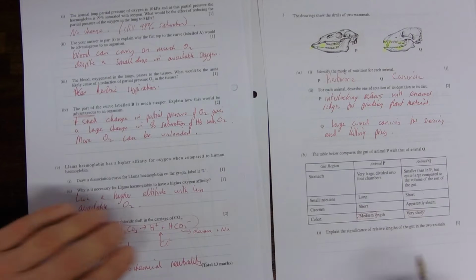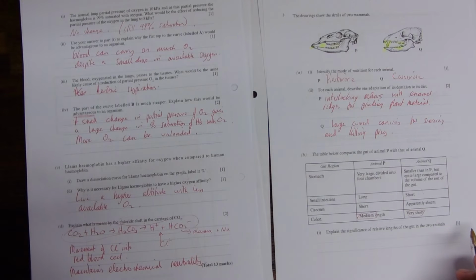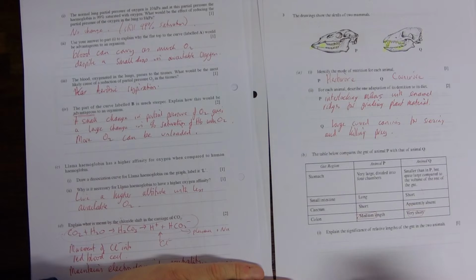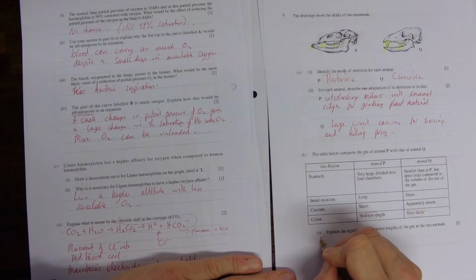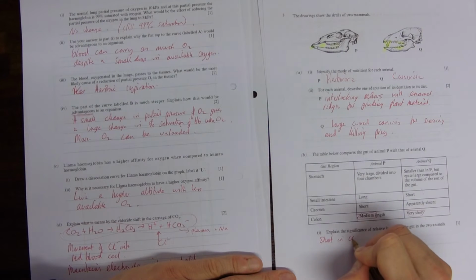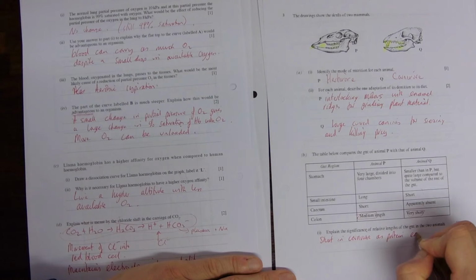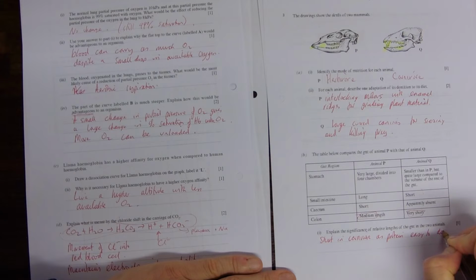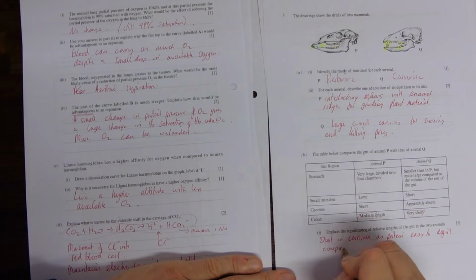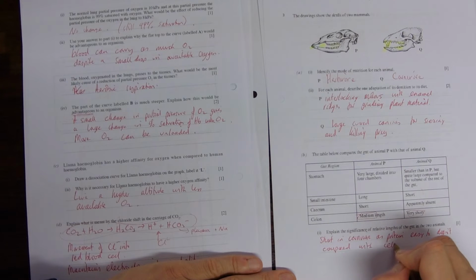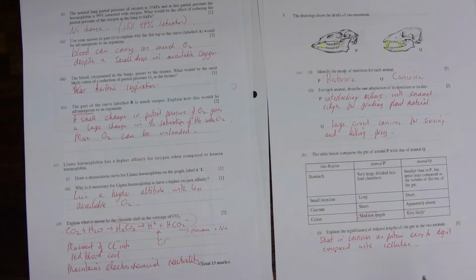So for 1 mark we should be able to get that: short in carnivore as protein is easy to digest compared with cellulose. Or you could go the other way around, medium in the herbivore, as cellulose is harder to digest than protein.